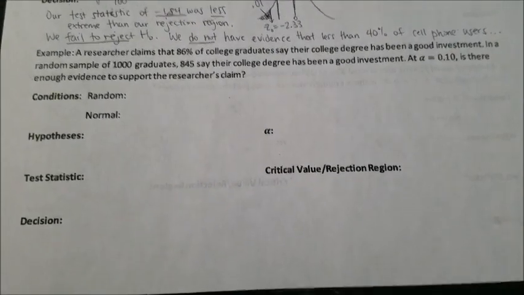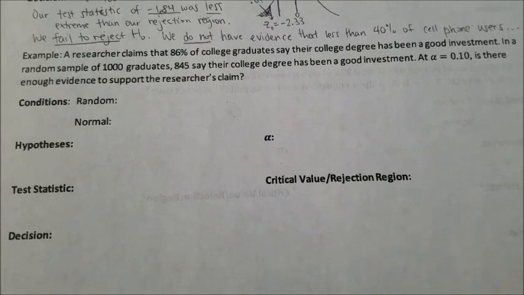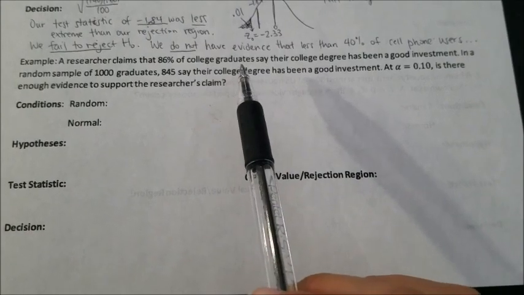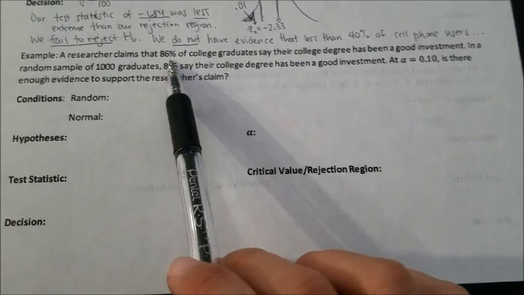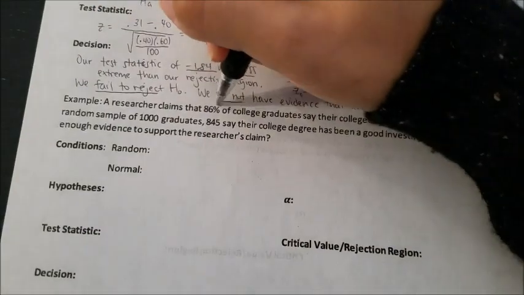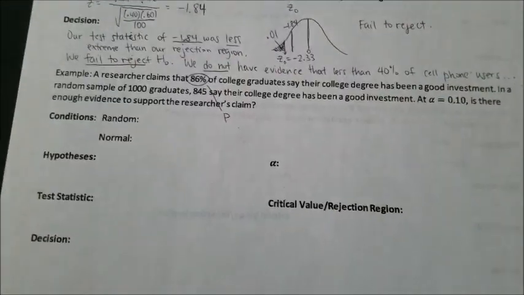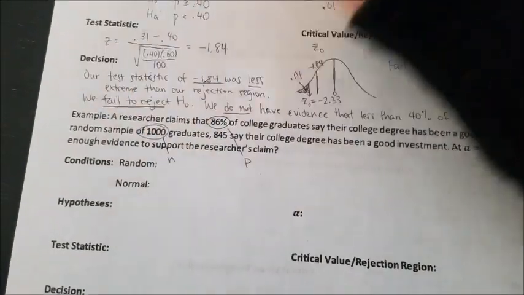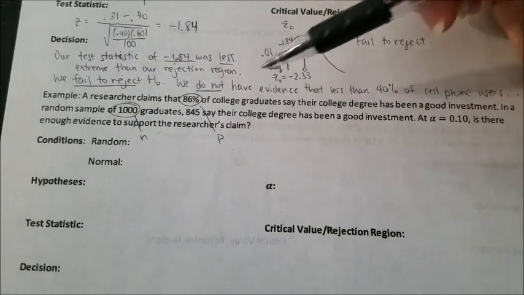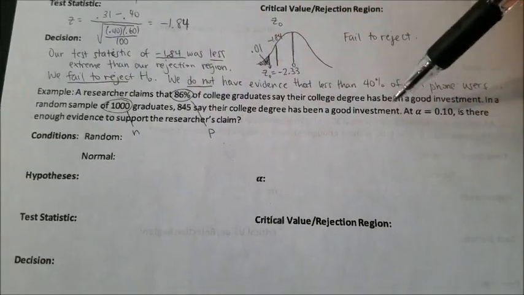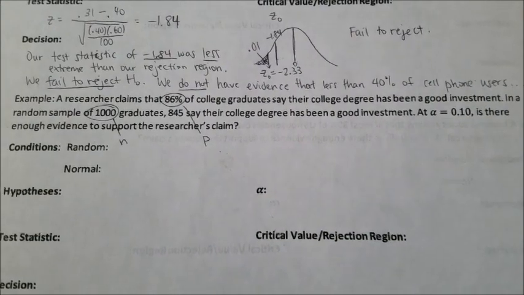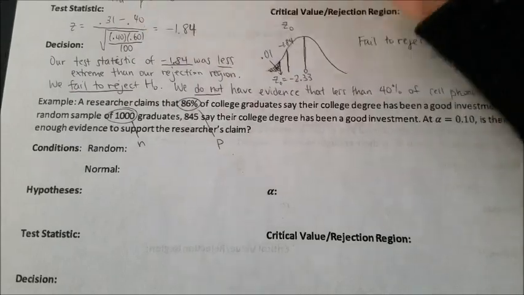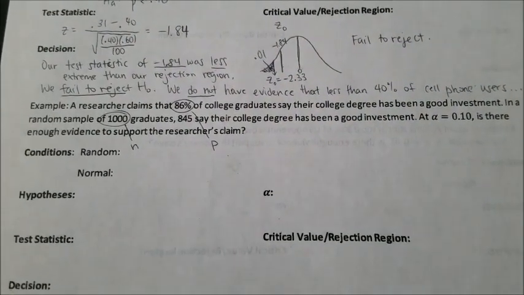So, for this next one, we have a researcher claims that 86% of college graduates say that their college degree has been a good investment. So right here, this number is not from a sample, so that's your regular population proportion, so regular P. Okay, in a random sample of 1,000 graduates, so here they told us N, 845 say that their college degree has been a good investment. So here they didn't give us a percent, but we can figure that out because they told us this many, the 845 out of the 1,000, is the percent in the sample that said their college degree was a good investment.